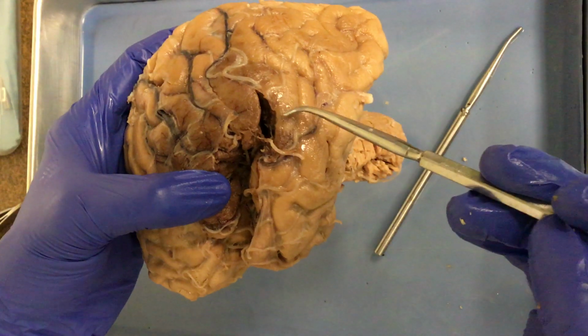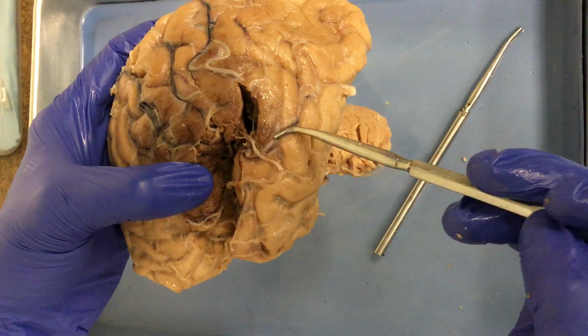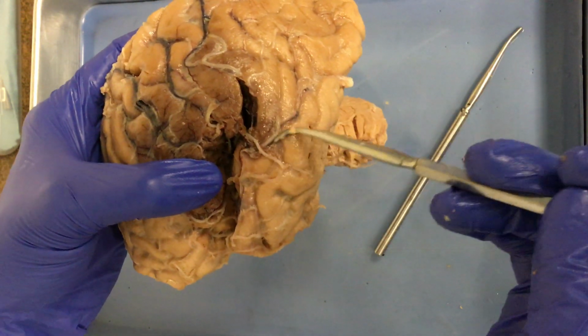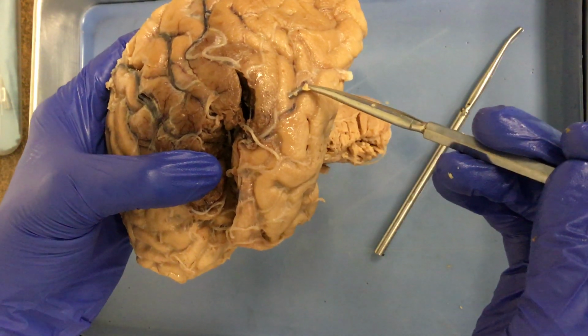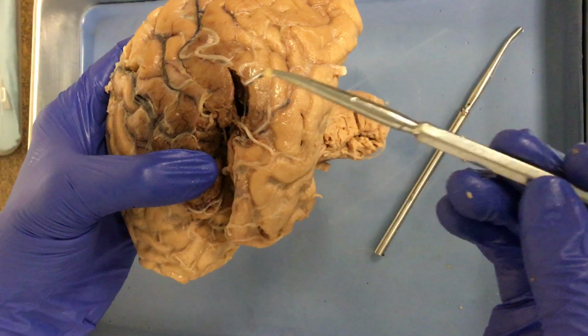So sort of at the back end of the temporal lobe is where we're going to find Wernicke's area. And you can see that it was affected in this person when they had a stroke. So this person would have had Wernicke's or receptive aphasia.